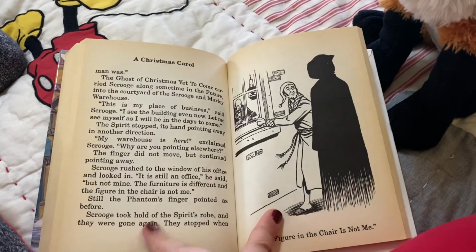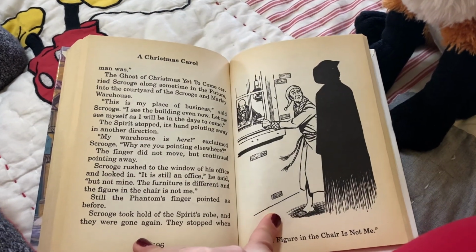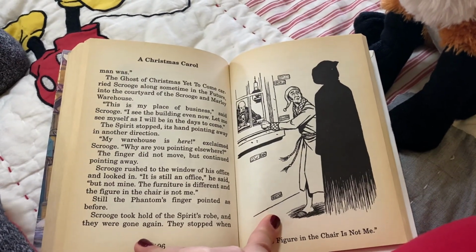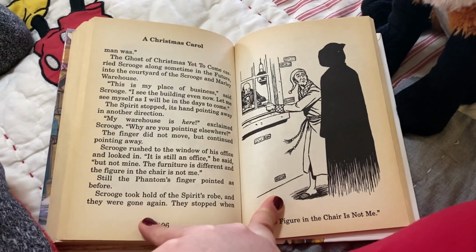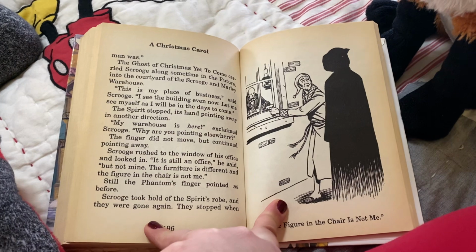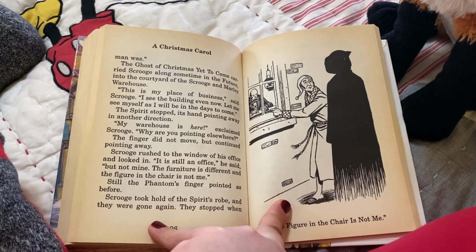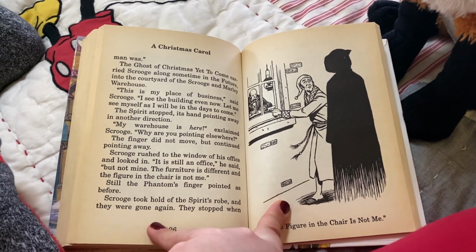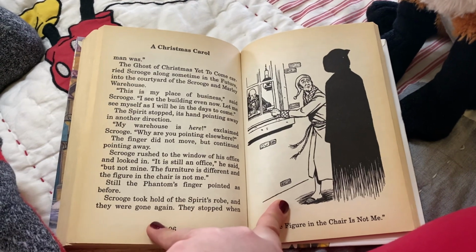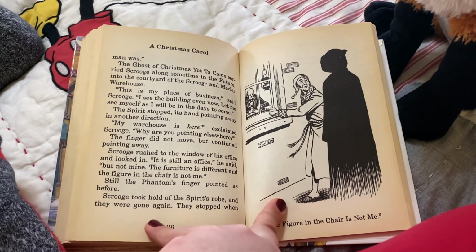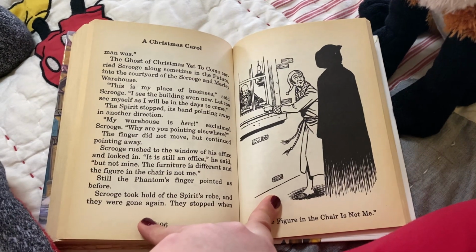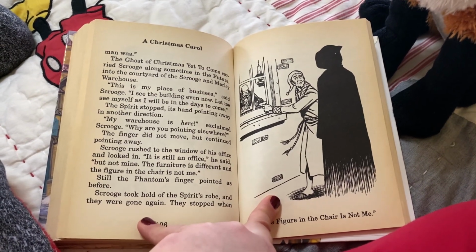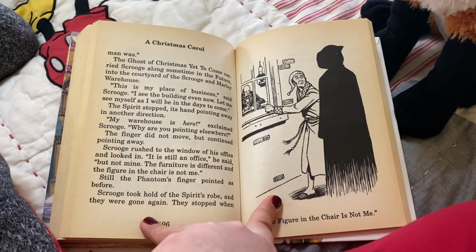"Man, was the Ghost of Christmas Yet to Come," cried Scrooge, along sometime to the future, into the countryside of Scrooge and Marley's warehouse. "This is my place of business," said Scrooge. "I see the building now. Let me see myself, as I will be in the days to come." The spirit stopped its hand, pointing in another direction. "My warehouse is here," explained Scrooge. "Why are you pointing elsewhere?"